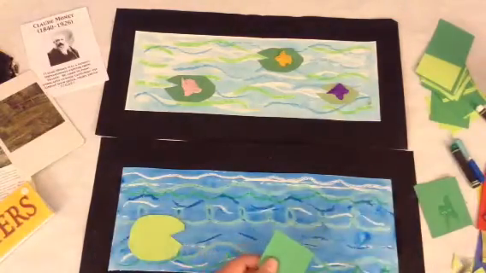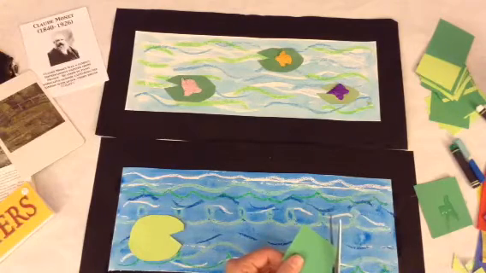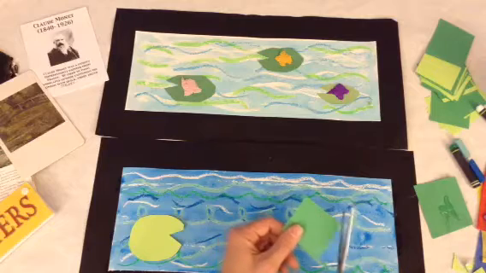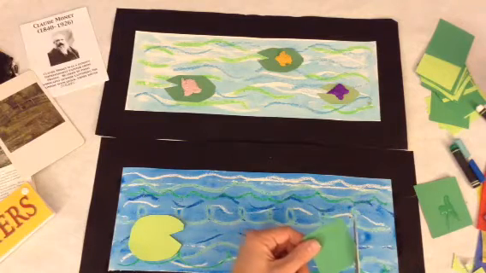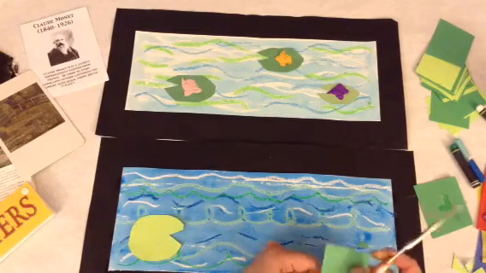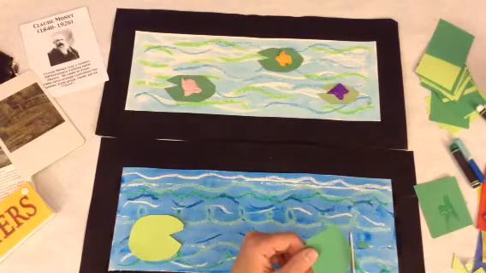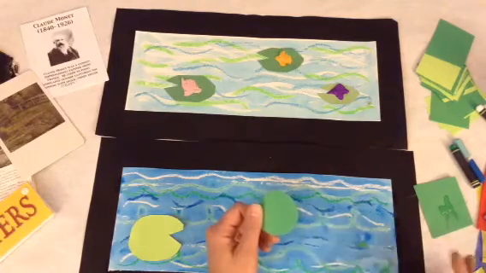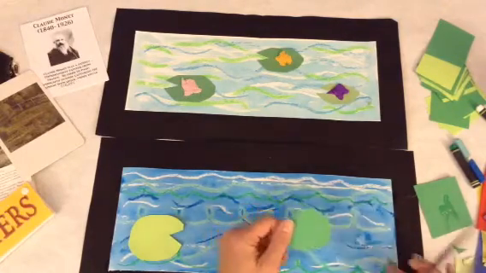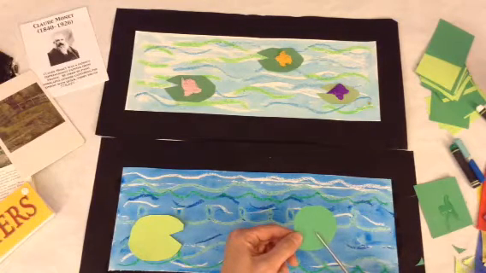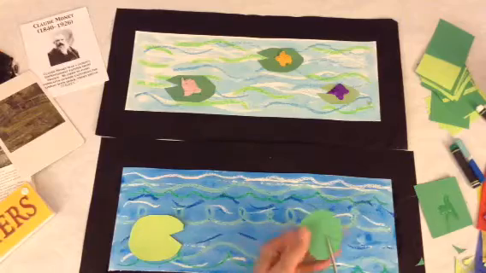Now I can get another square or rectangle and I'm going to do the same thing. I'm cutting off the 4 corners with a curved line. Curved line. Curved line. Next step, we got to cut our little V out, angle, cut, cut.